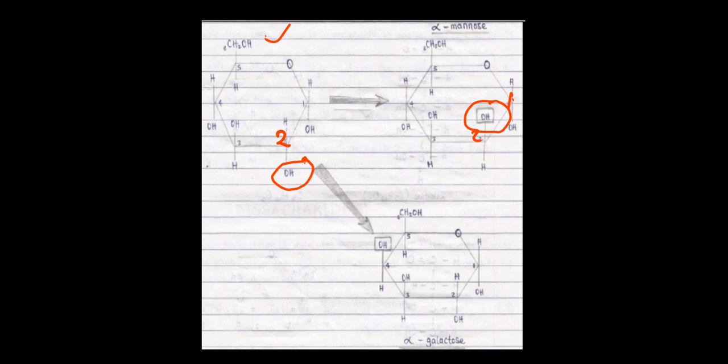Then on the other hand, we've got galactose here. This is position number 1, position number 2, position number 3, and position number 4. On position number 4, we've got a hydroxide outside the ring in galactose. When you go to glucose on position number 4, you find that the hydroxide is below the ring.